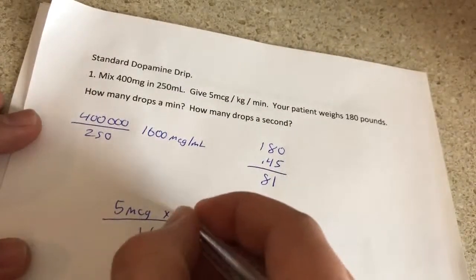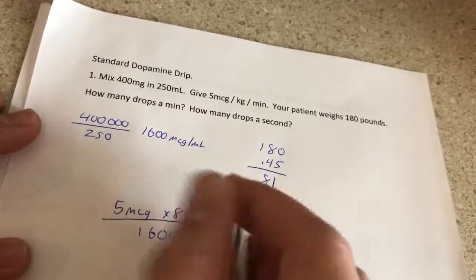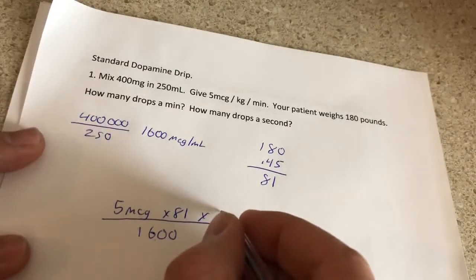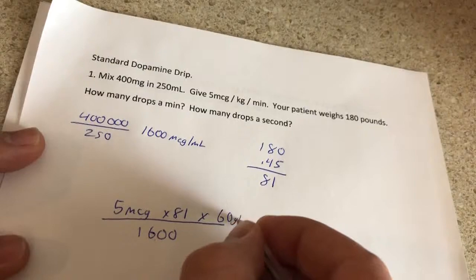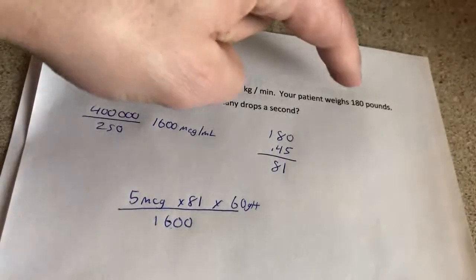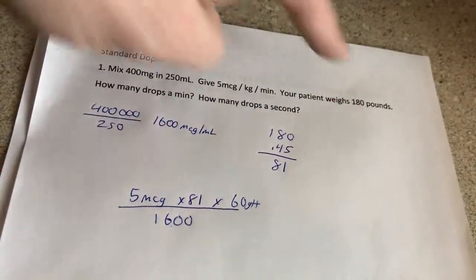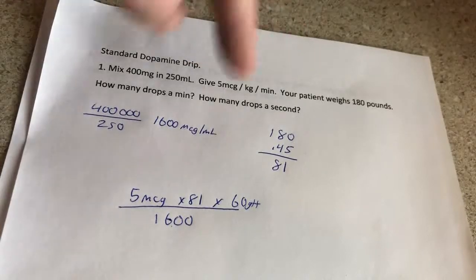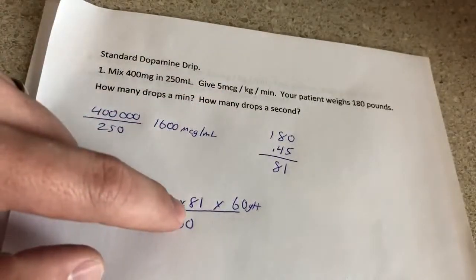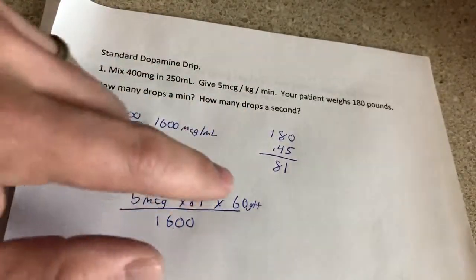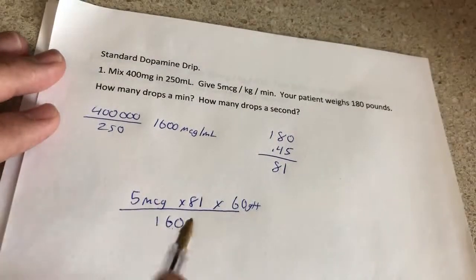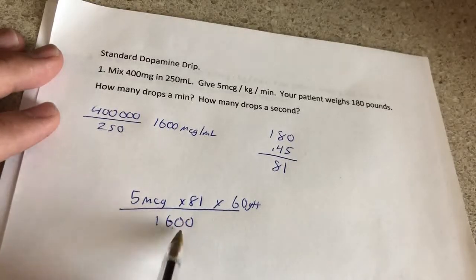So 5 times 81, and then we always times it by the drops of the tubing set. In the dopamine drip, it's 60 drop tubing. Maybe the problem will have a 15 or 10 drop, but if it doesn't say anything about the tubing, always go back to the 60. Then you divide all of that by 1600.